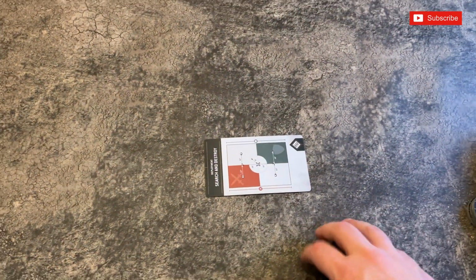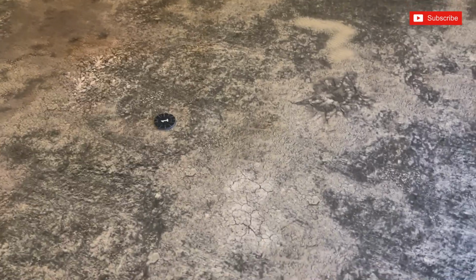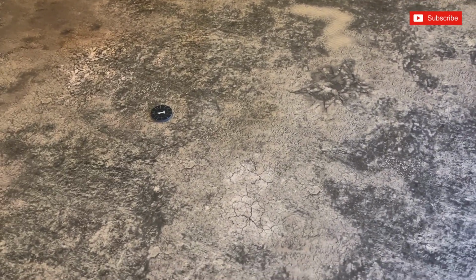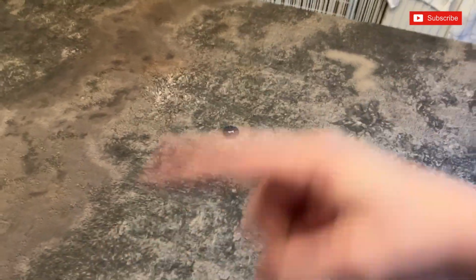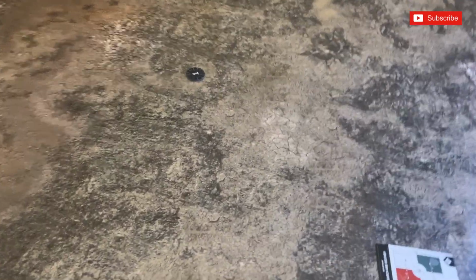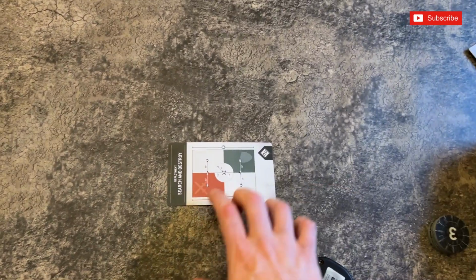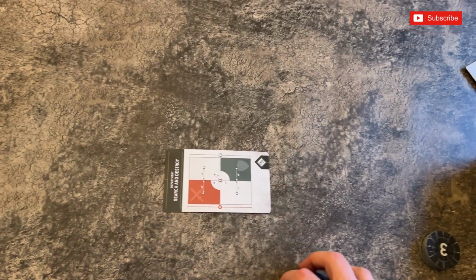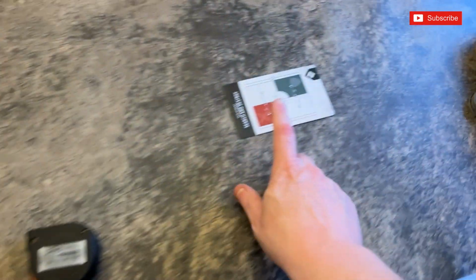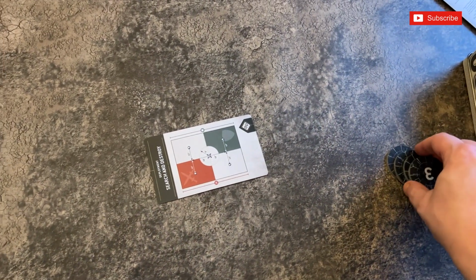Now, on a 4 wide table, that's quite easy to do calculation-wise. Each foot is 12". So the width of this table is 48 inches. All you need to do is cut that in half, makes it 24, and then you minus off 12, which means 12. So effectively, that objective, let's grab objective 2, is going to be 12 inches in from here.